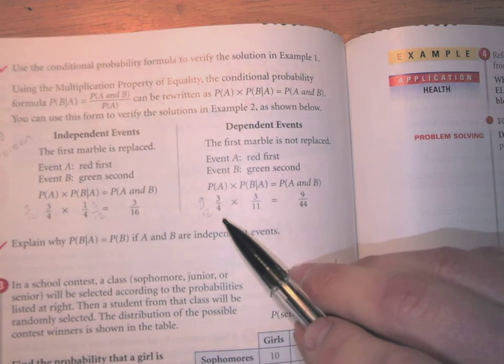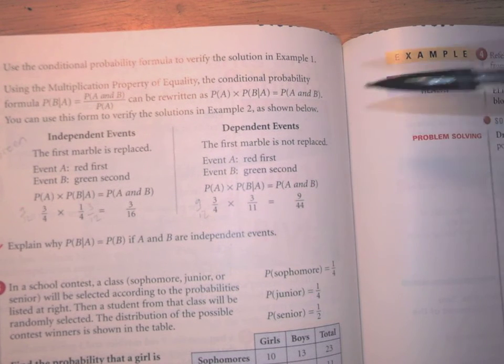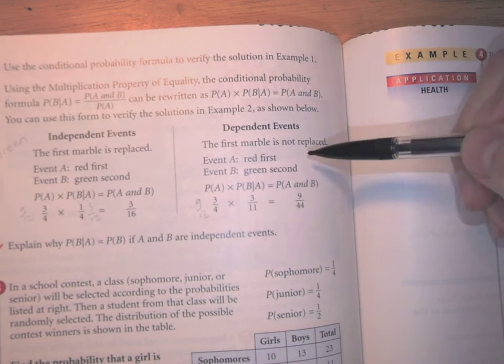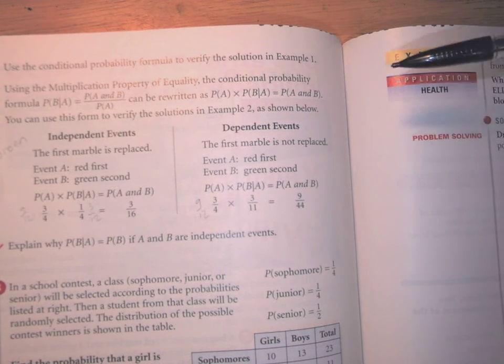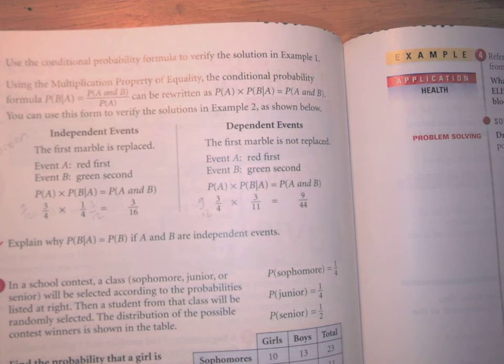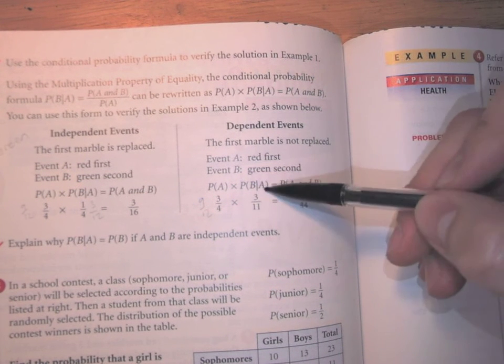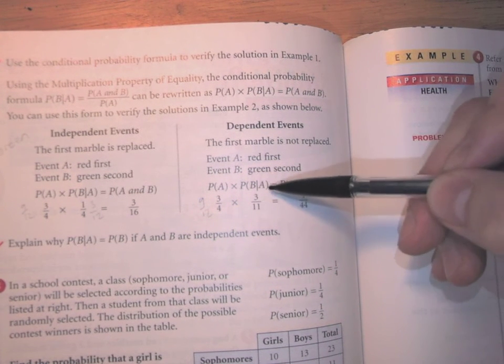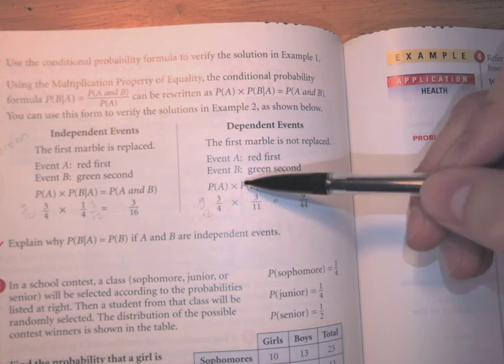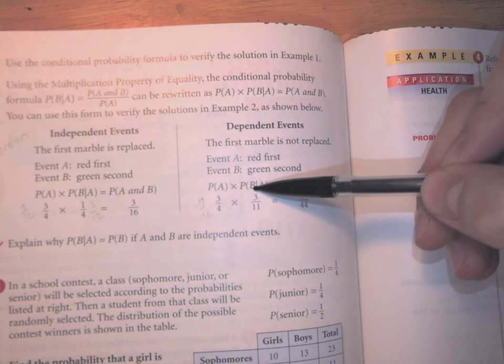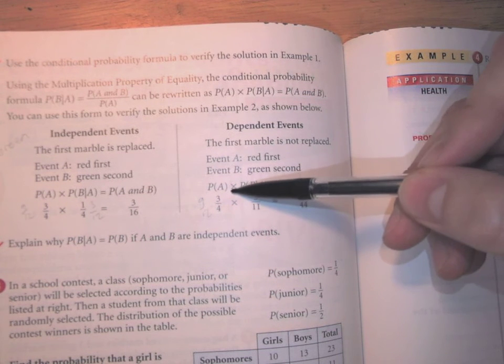Okay, but as soon as I pick that marble, I can't pick that one again because I'm not replacing it. I'm not resetting the probability. The second marble pick depends on what the first pick was. So this notation here, we're going to talk about this more in detail tomorrow, but this is saying what's the probability that B happened, assuming that A happened first.